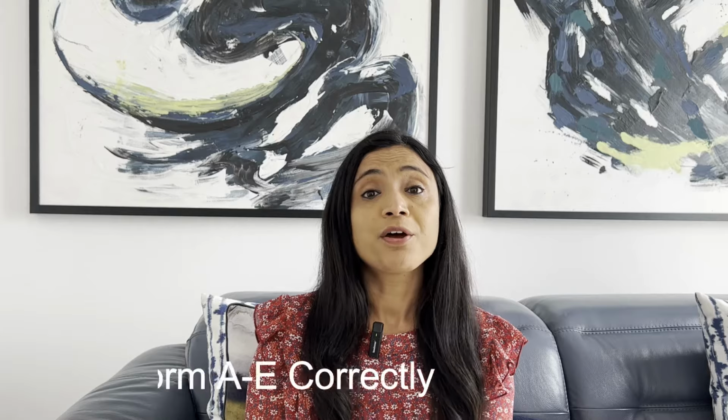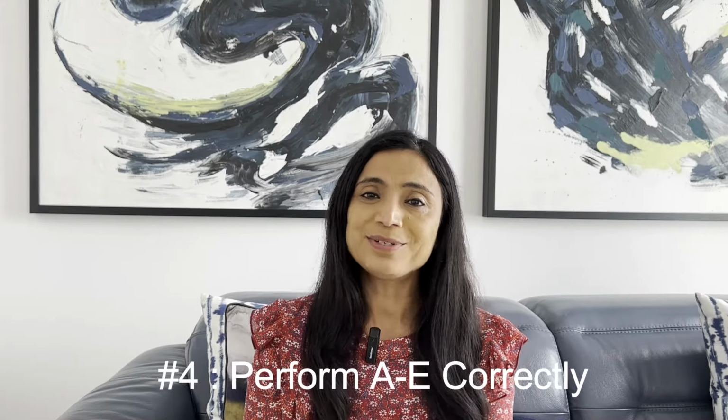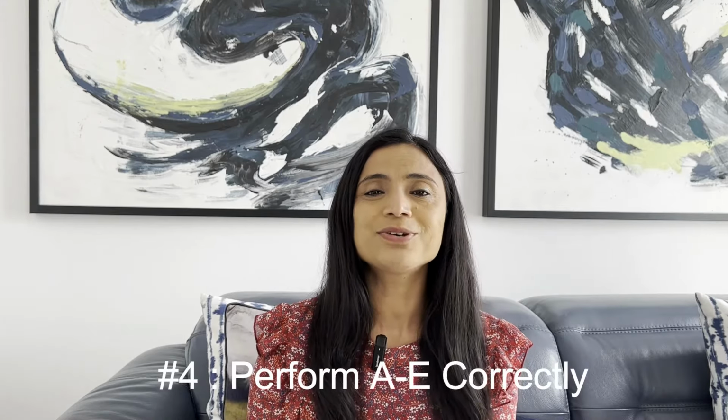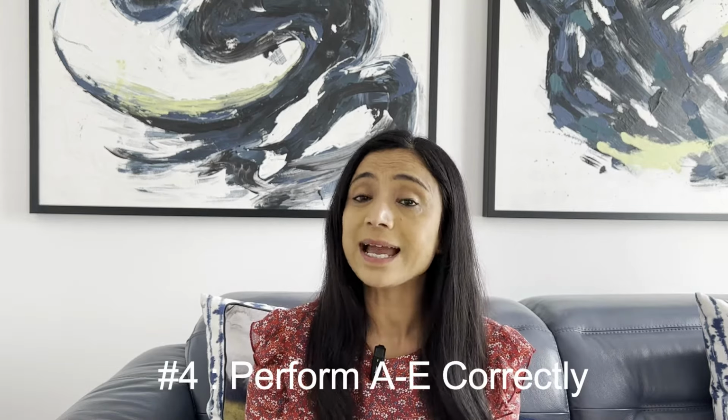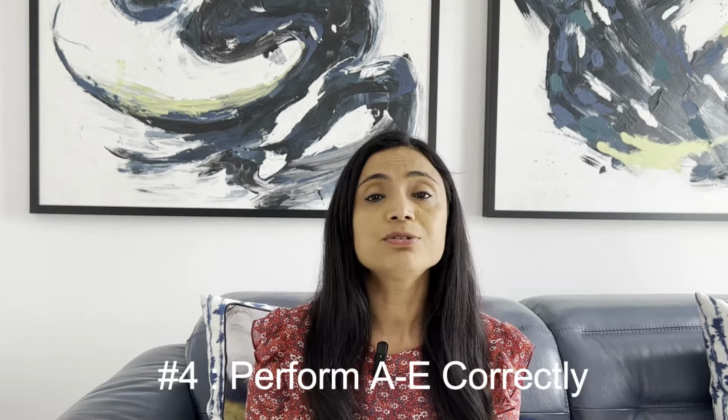Tip number 4 is about A to E assessment. So make sure your A to E assessment is systematic and complete. You can use the vitals you have already taken on your patient in the A to E assessment. For example, you're talking about breathing. So talk about the respiratory rates you have already done for your patient. Talk about the oxygen saturation you have already done on your patient.